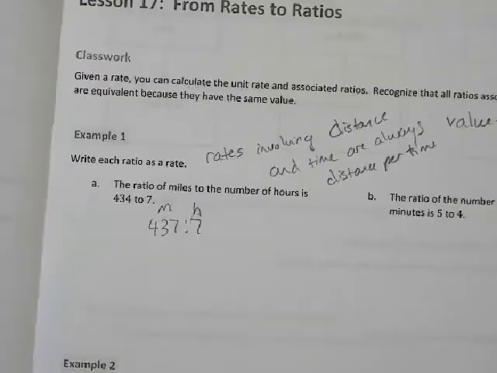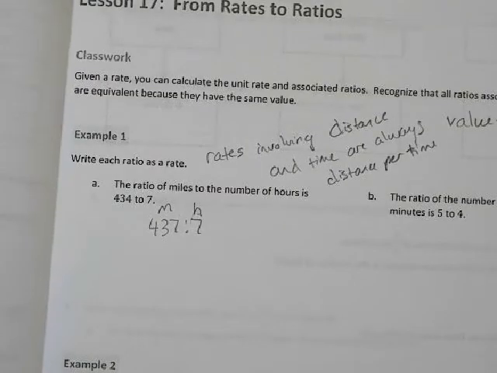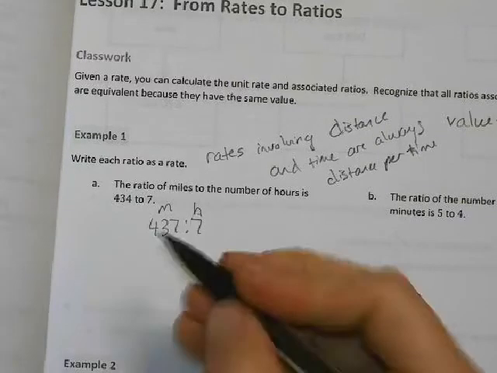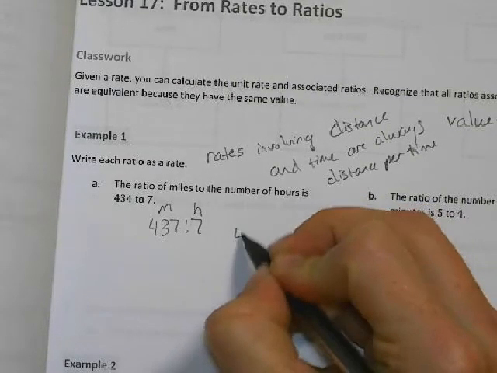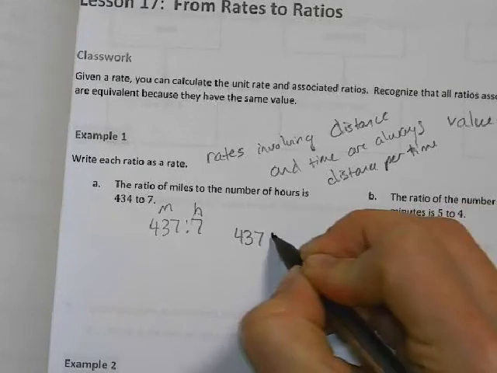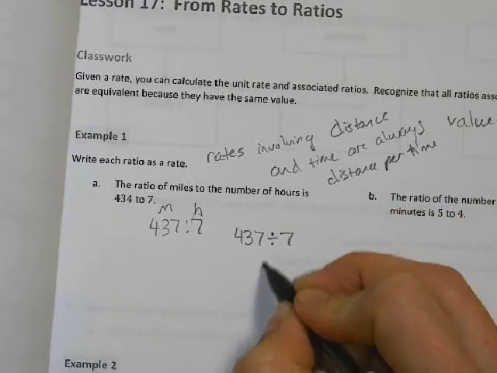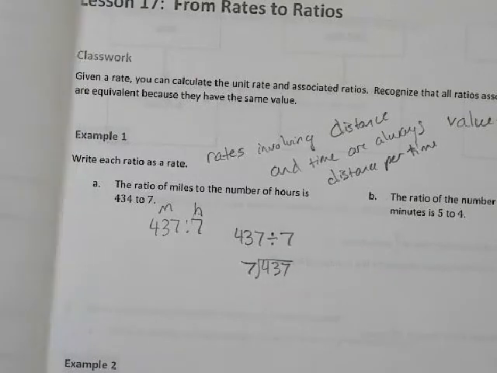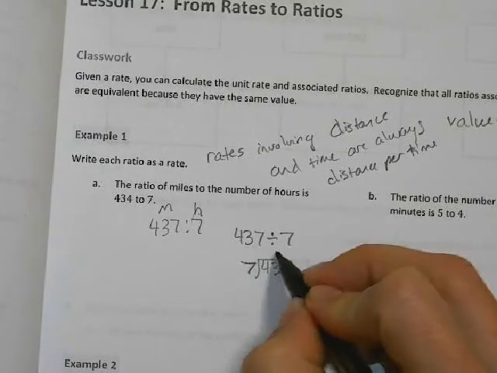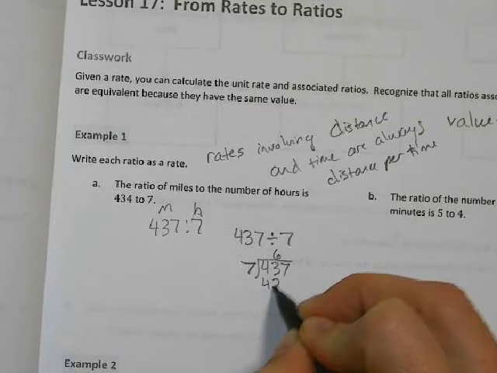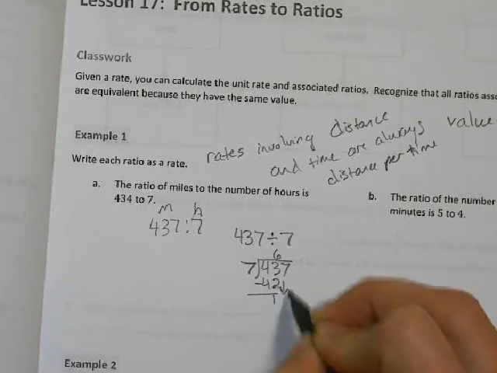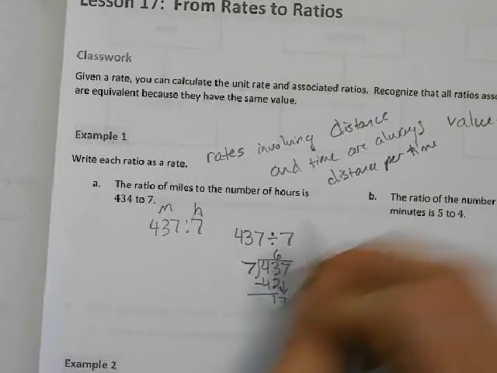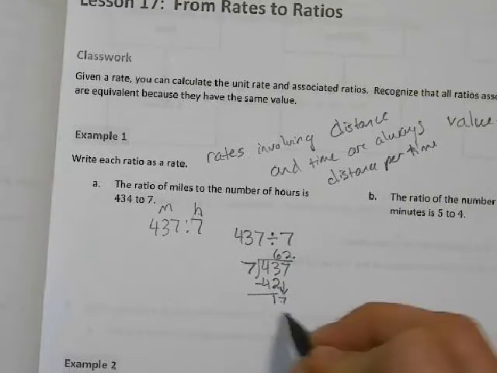So right here, it's asking us to write out that rate. And so this is going to be 437, my distance, divided by my time. I need to do my long division. And 43 divided by 7 is a 6. That's 42. We subtract, we get 1. Bring down my 7. 17 divided by 7 would be a 2.